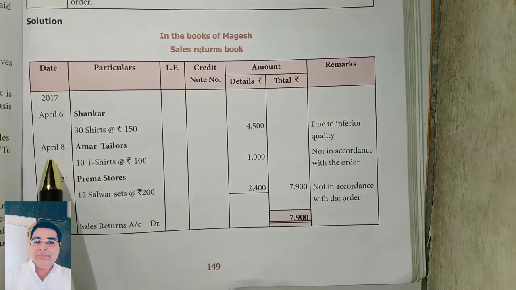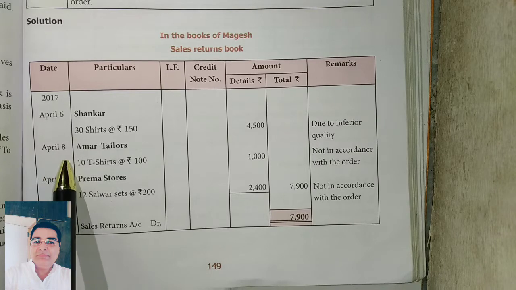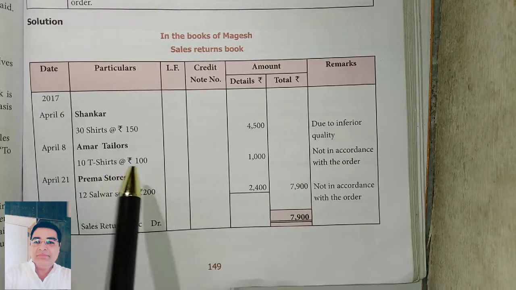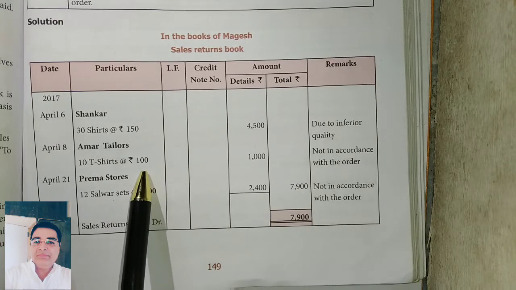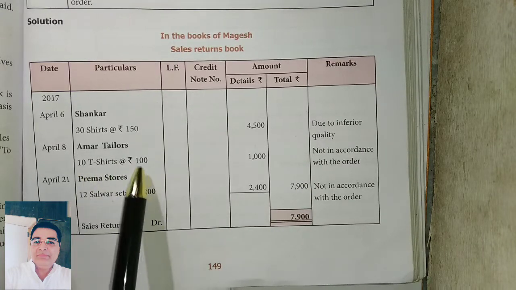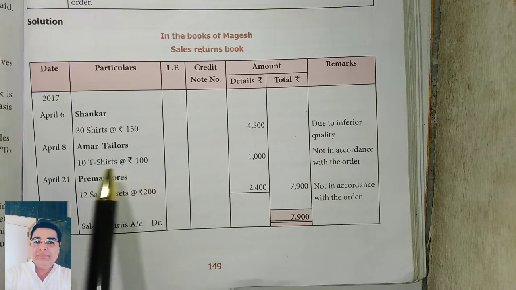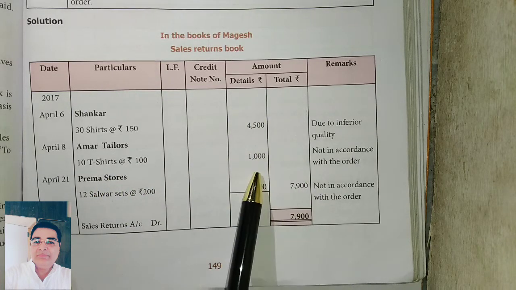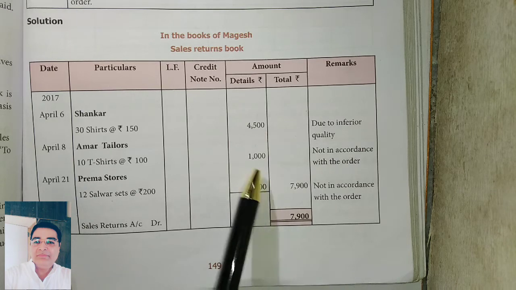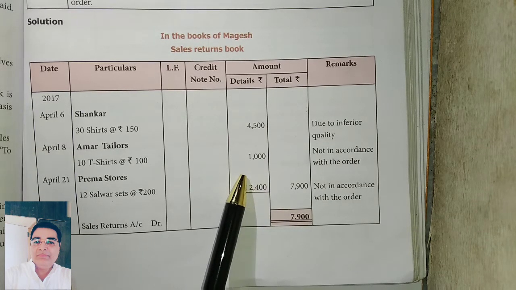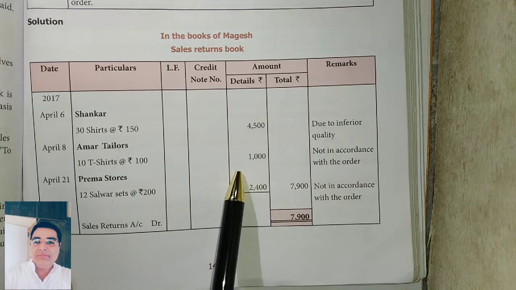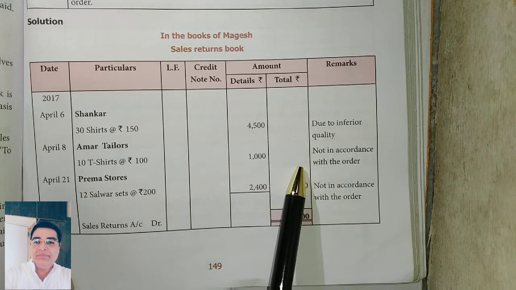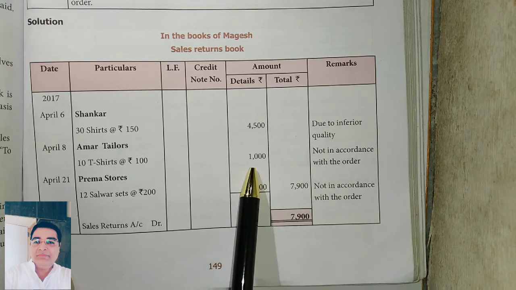So next you have to write April 8, Amar Tailors, 10 t-shirts at the rate of 100 rupees. Whenever a single amount is given, straight away you have to write in the outer column. No need to write in details. In this book they made a mistake, but you should not make a mistake. That's why I showed this. Straight away you can write the amount in the outer column. No need to write in the inner column.